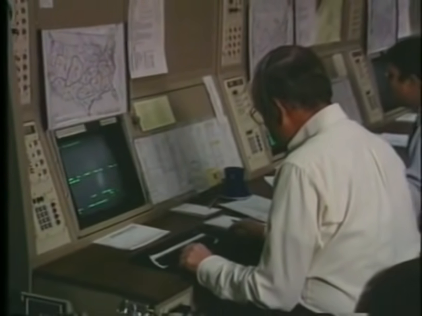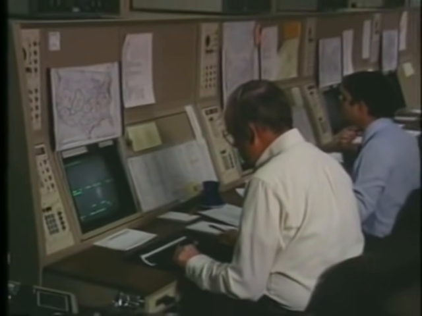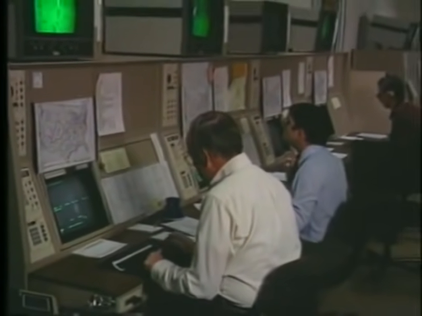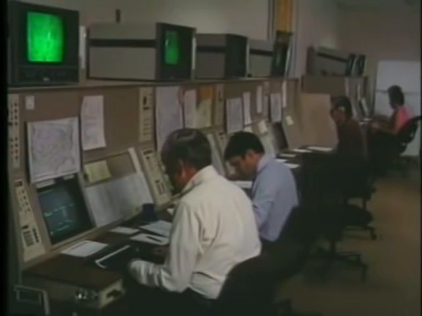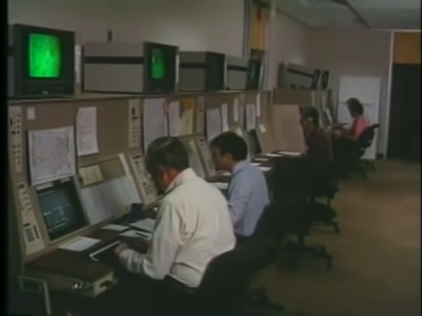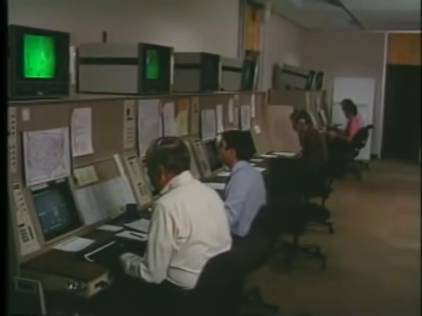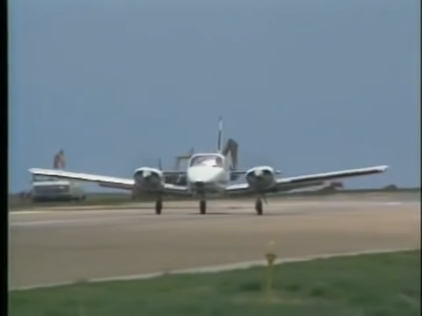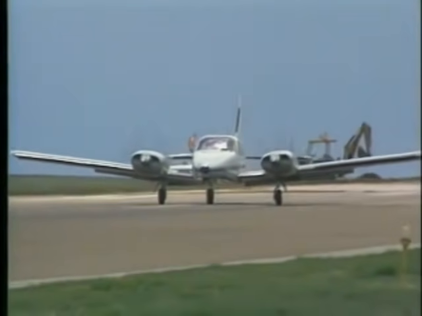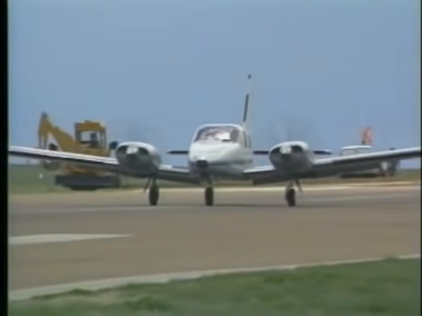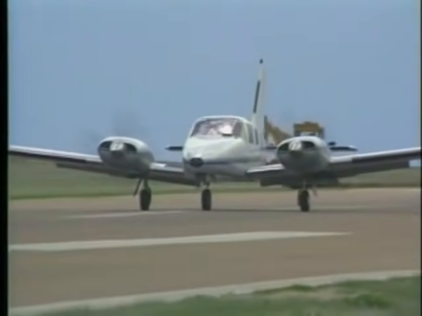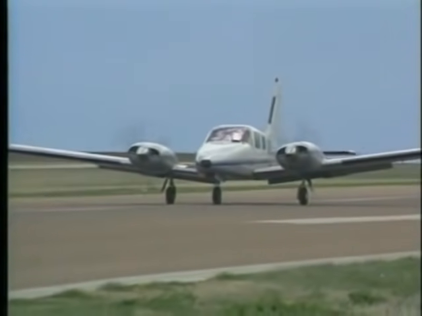NOTAM L information is only maintained by the local FSS that is responsible for the airport and is not distributed outside the coverage area. It can include such information as men and equipment near or crossing the runways, taxiway closures, and airport lighting outages.